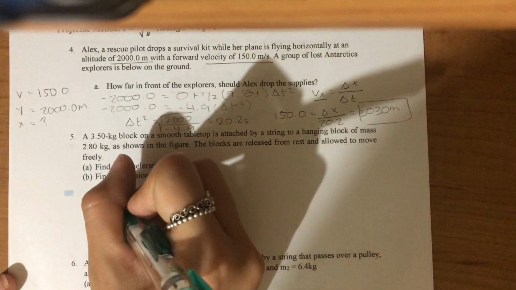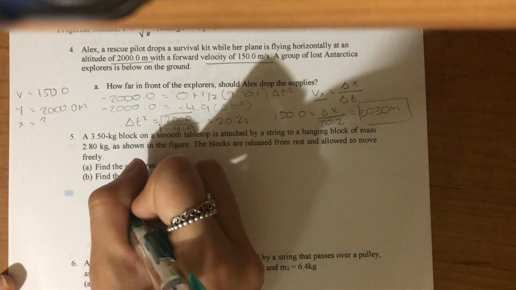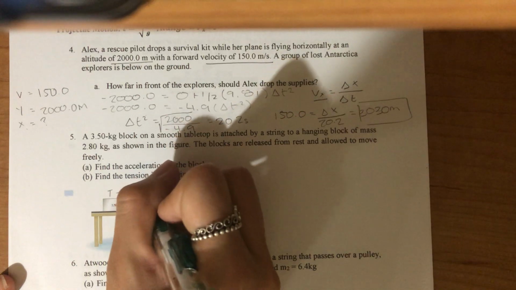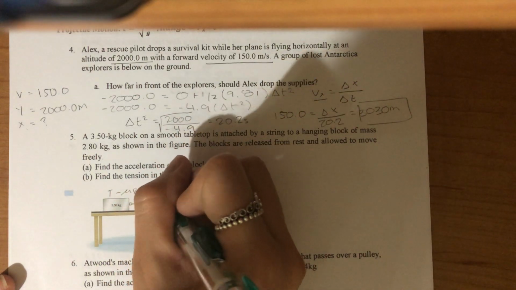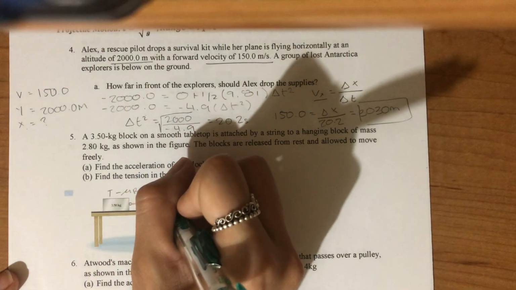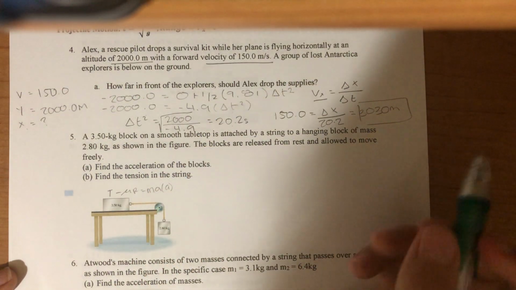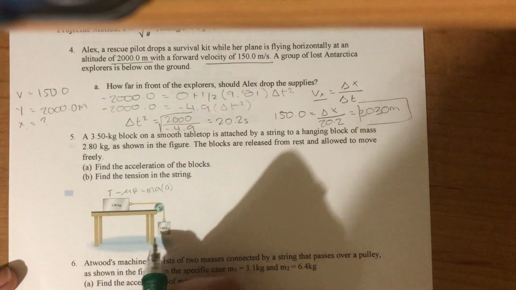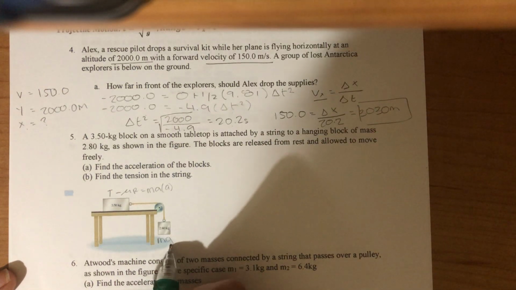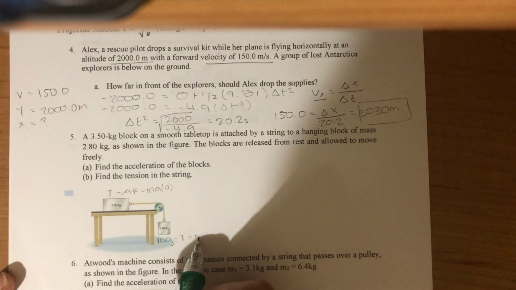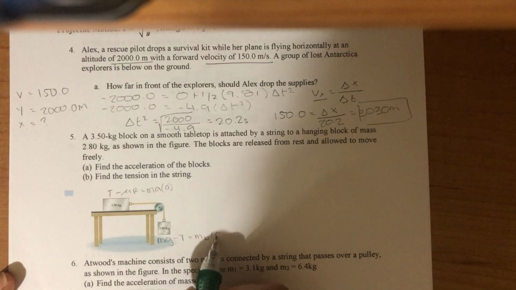And this tabletop one is T minus mu R equals the mass times acceleration of block A. And this bottom one is mass times gravity minus T equals M B A.